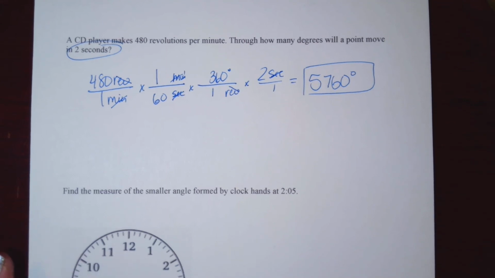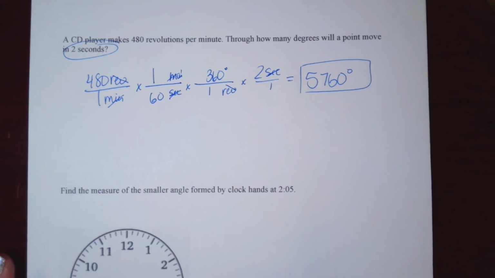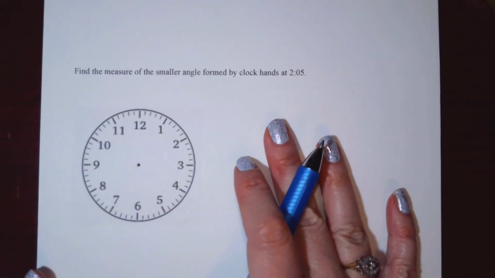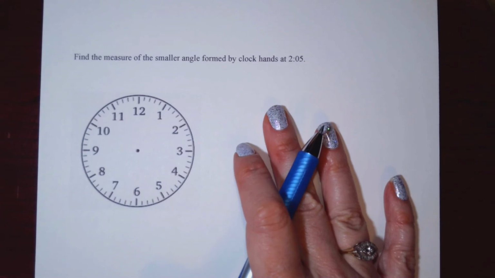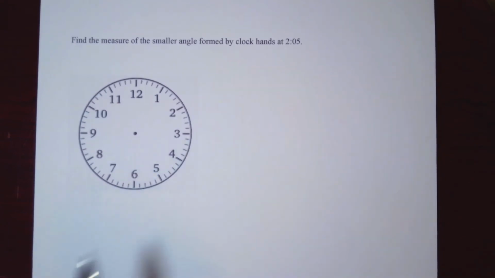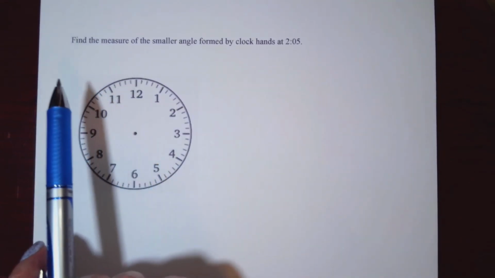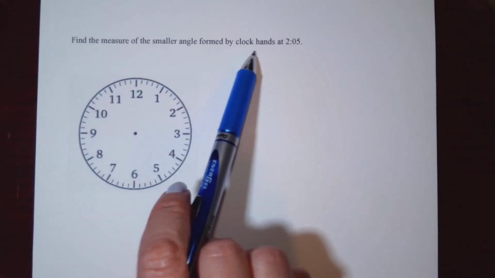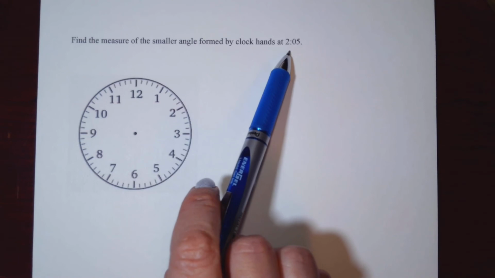That's really fast. Okay, one type of homework problem that you're going to see in my math lab is clock math. And I wanted to do an example here to kind of give you a heads up and a start on this. We're going to find the measure of the smaller angle formed by the clock hands at 2:05.